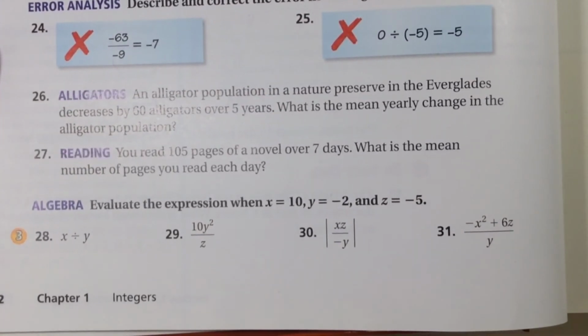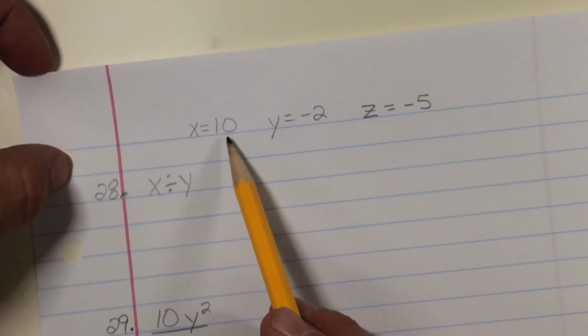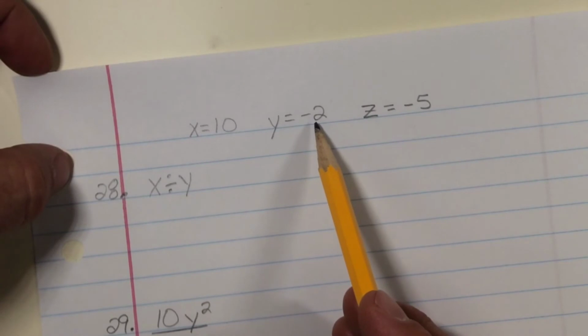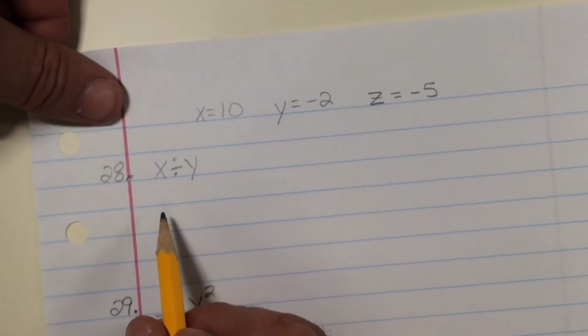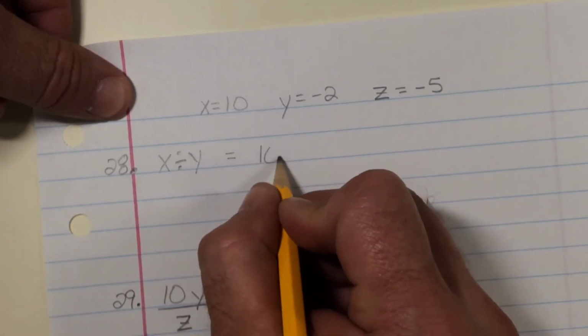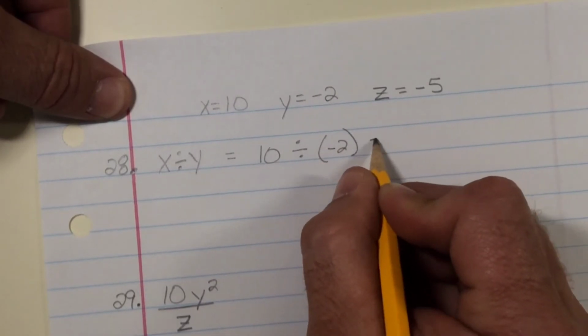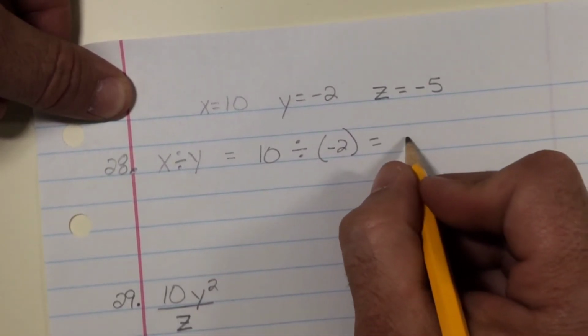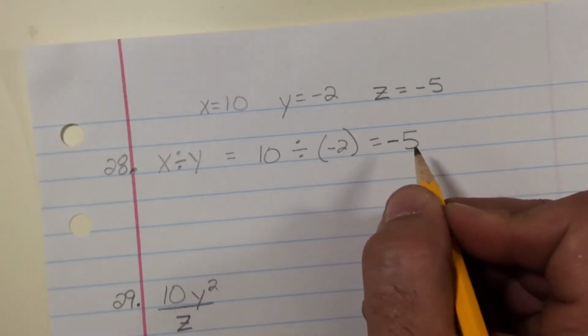And then for these last ones, x equals 10, y equals negative 2, and z equals negative 5. So we substitute in, remember, x divided by y becomes 10 divided by negative 2. Well, 10 divided by 2 is 5, and because I have different signs, my answer is going to be negative 5.